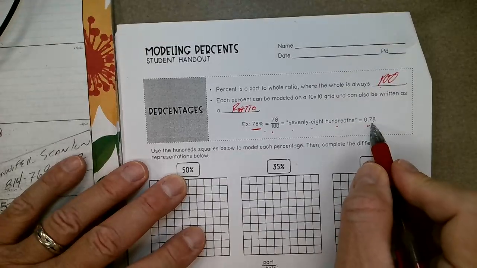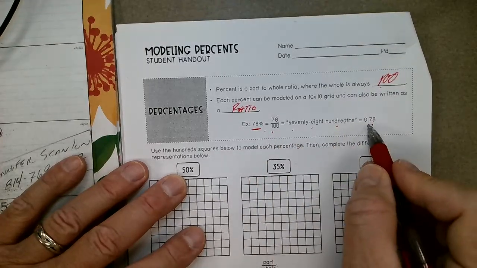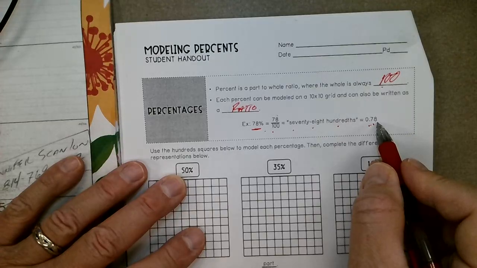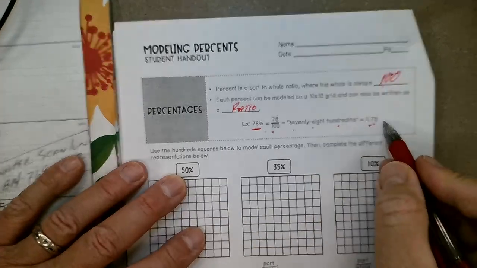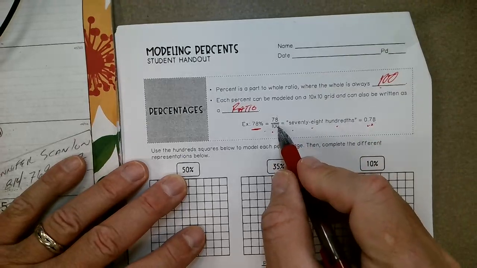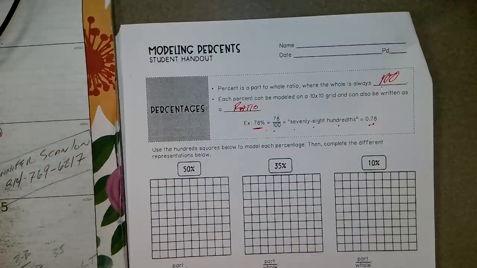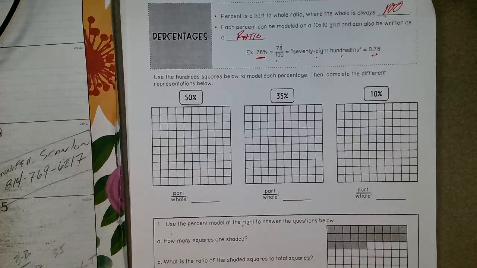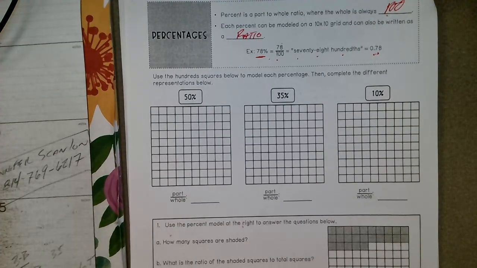If we take a decimal to a percent, we move the decimal 2 places to the right. We're multiplying it by 100. And if we have the decimal, we read it as 78 out of 100. Quickly we're going to go through this little warm-up here.